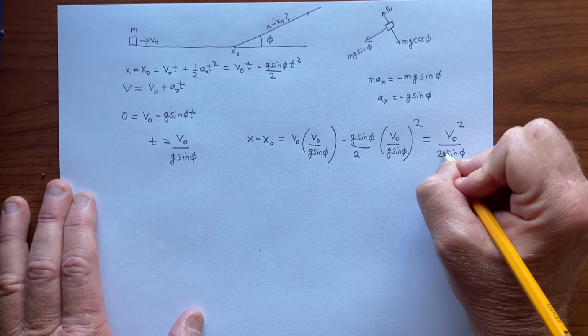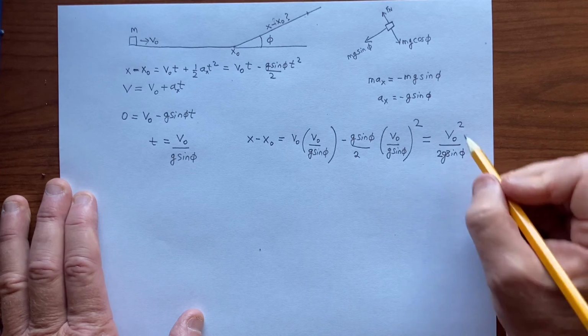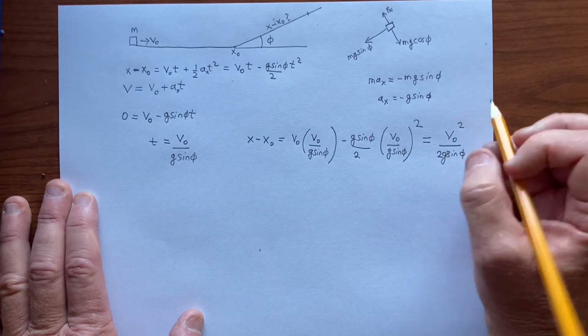Sorry, I missed the g here. So it's v naught squared over 2 g sine of phi.